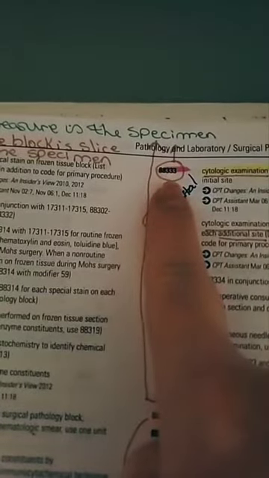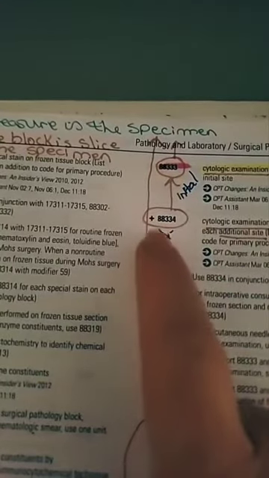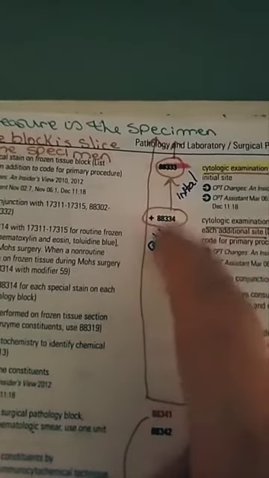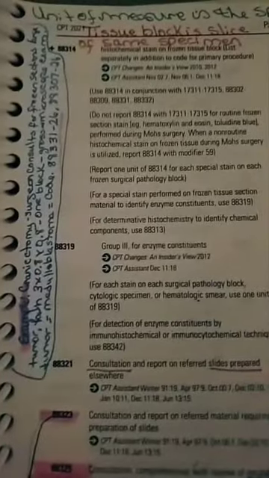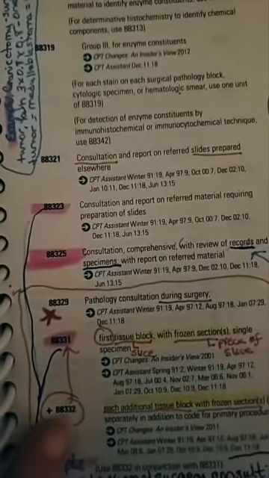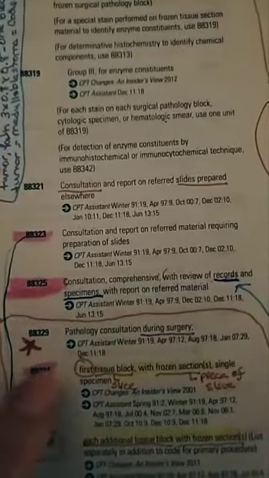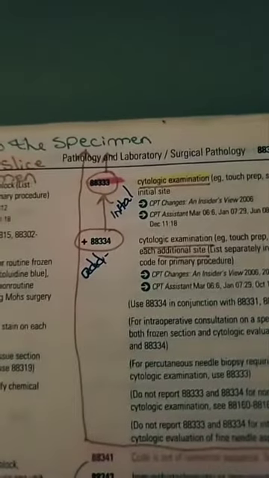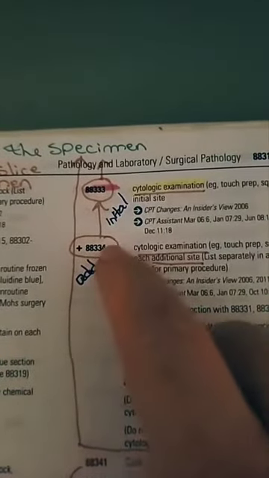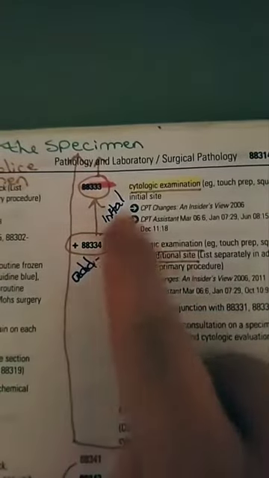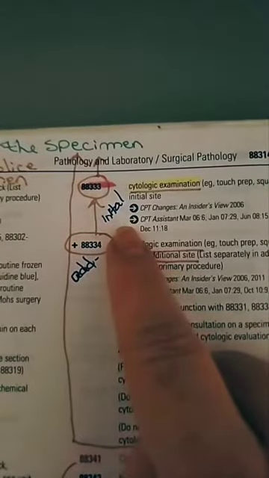But you could use the 33 with the 34, or the 31 with the 34, or the 31 with the 32, but you can't use the 31 and the 33 together because that's not the add-on code, if that makes any sense. This is the initial, this is a single specimen over here.